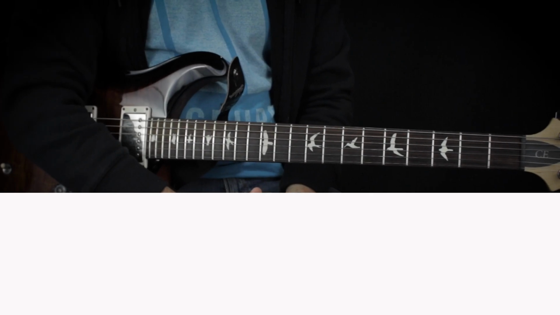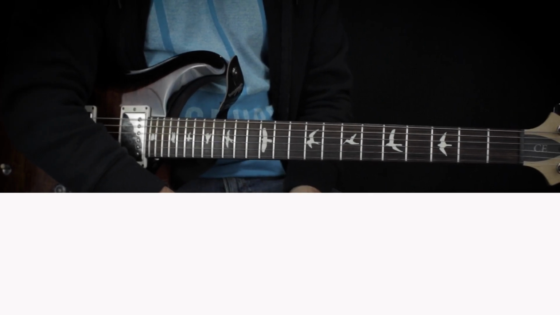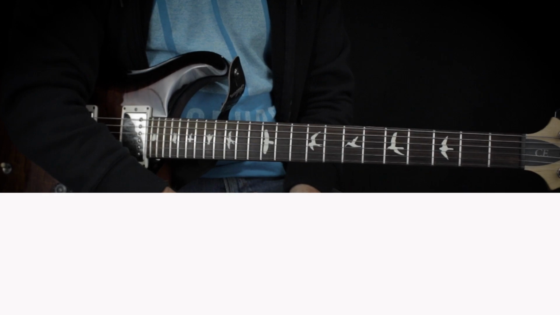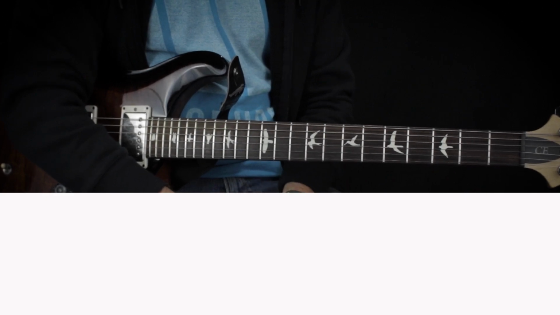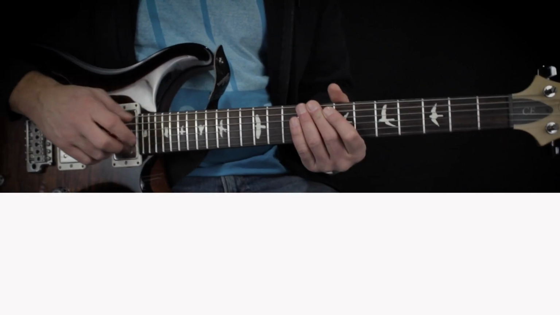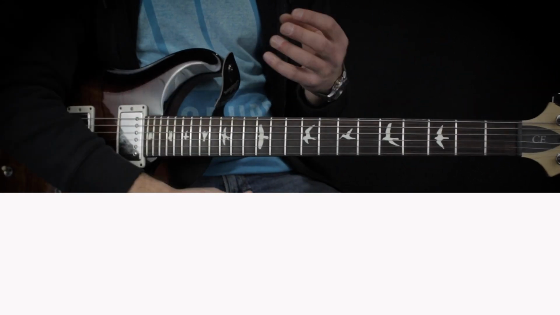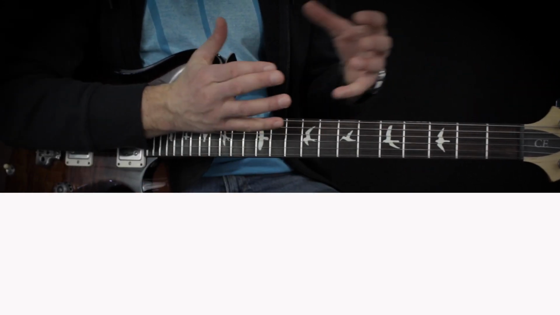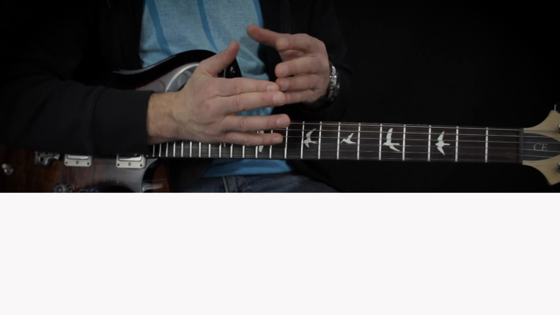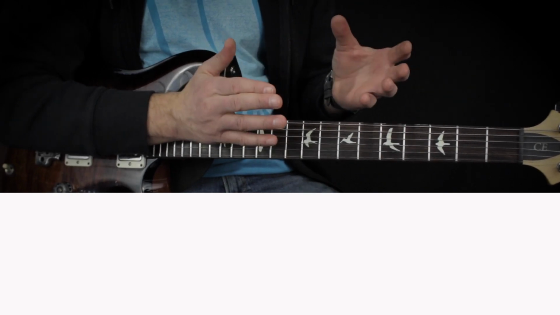Okay, so now that we've looked at the chromatic scale, let's see how this ties into the next concept, which is chord inversions and what role they play in the verse. So a chord inversion is just taking any given set of notes that make up a chord, and let's say we're playing a C major chord.